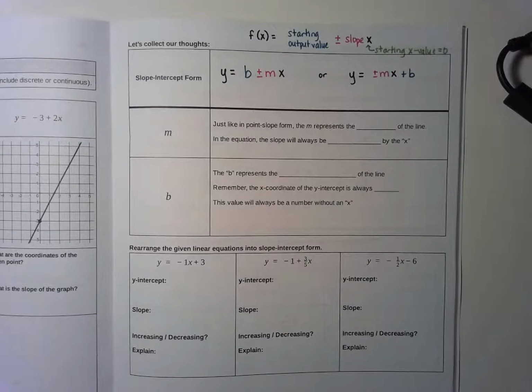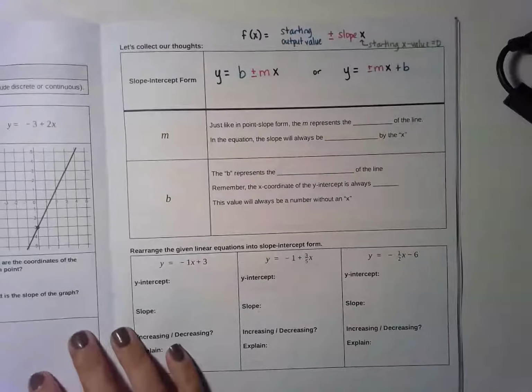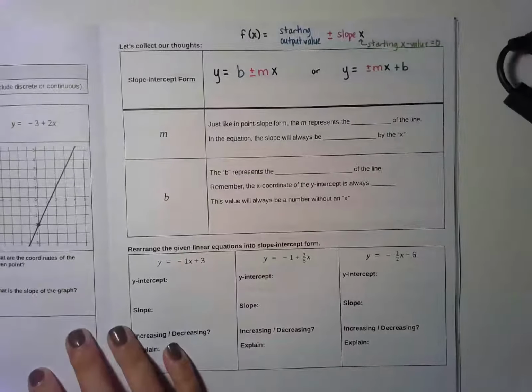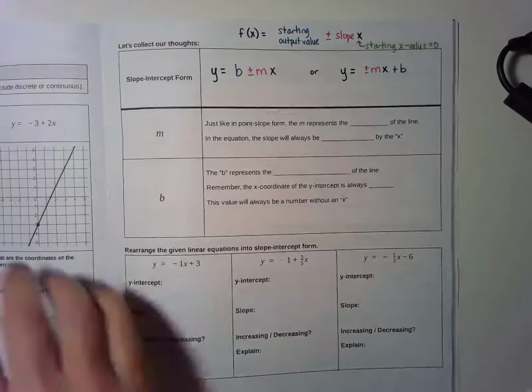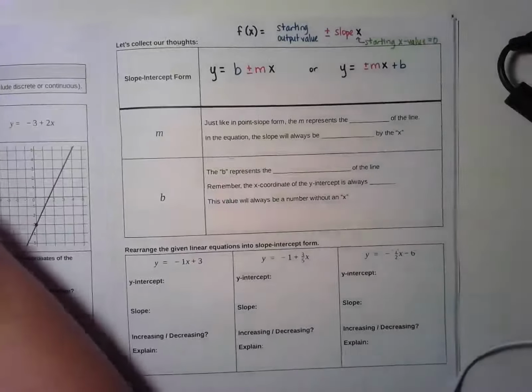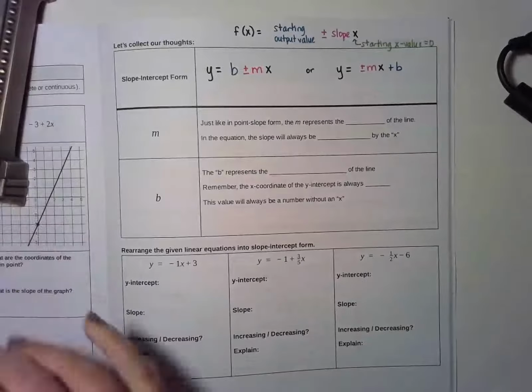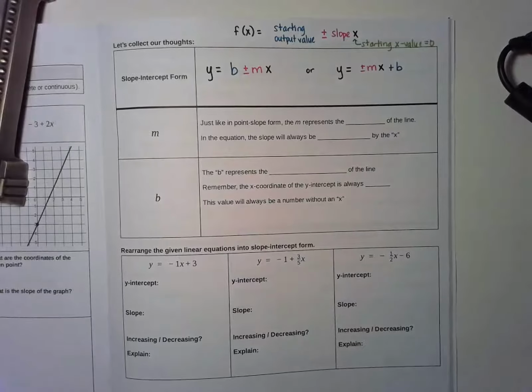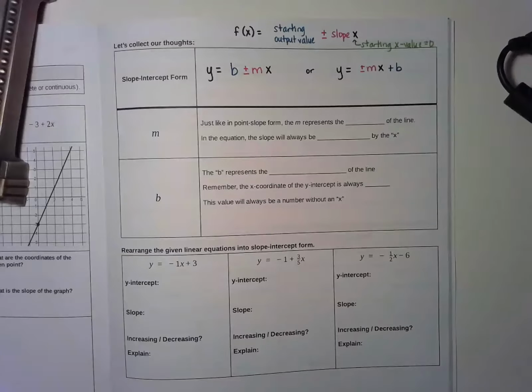Now you might be wondering, why is this equation called slope-intercept form instead of point-slope form? Well, the reason is because when your starting x value is 0, that point on the graph has a special name because of its location. All of those points are going to be on the y-axis, which means those are all called y-intercepts.